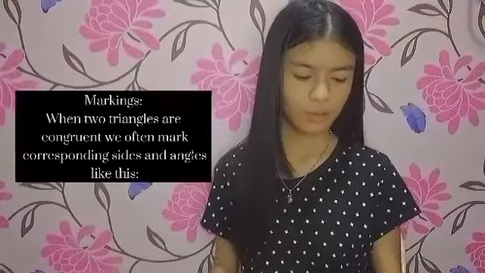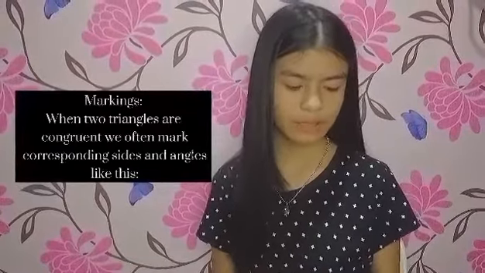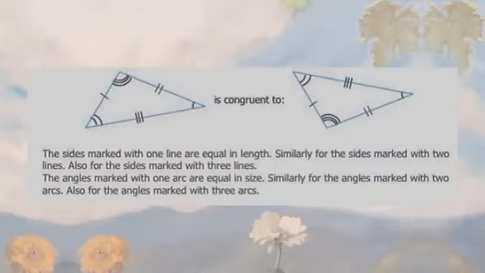When two triangles are congruent, we often mark corresponding sides and angles. The sides marked with one line are equal in length. Similarly for the sides marked with two lines. Also for the sides marked with three lines. The angles marked with one arc are equal in size. Similarly for the angles marked with two arcs. Also for the angles marked with three arcs.